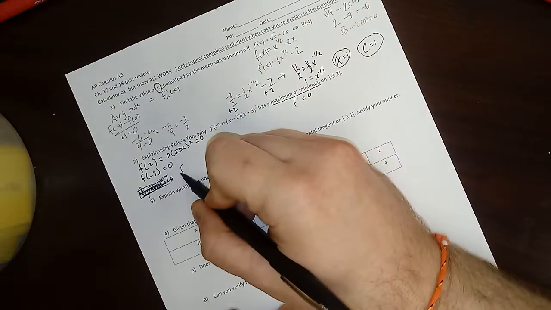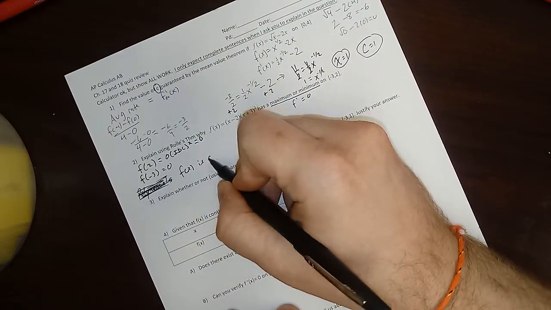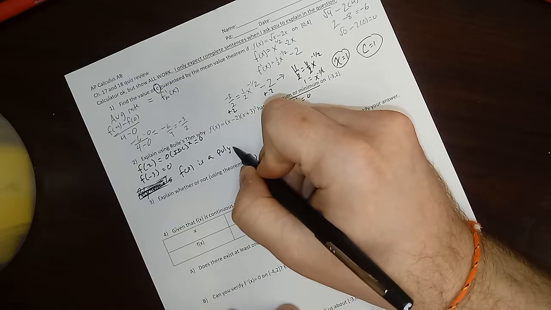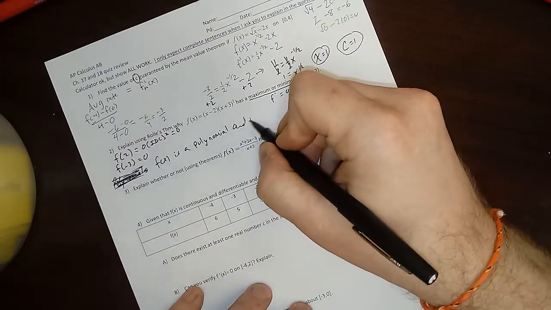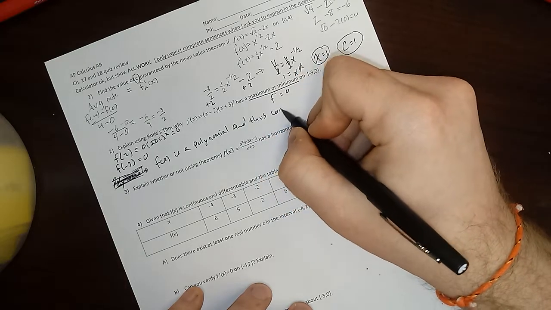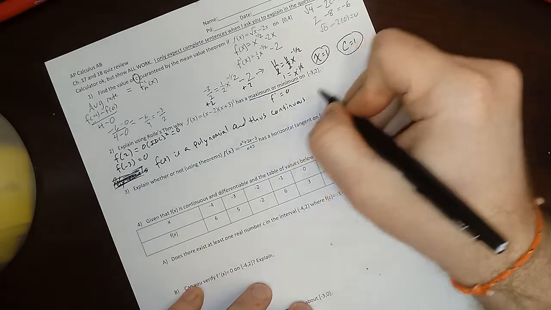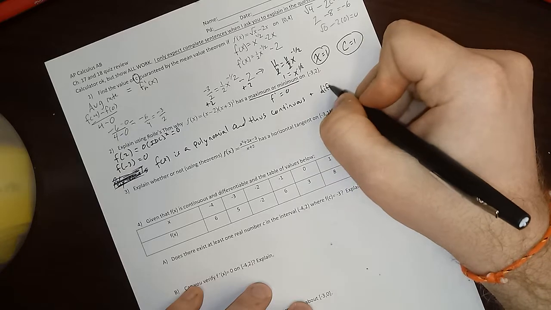I'm going to say f of x is a polynomial and thus continuous and differentiable.